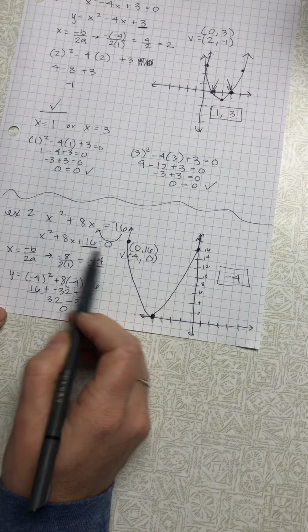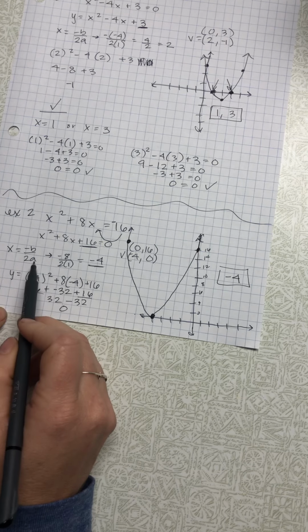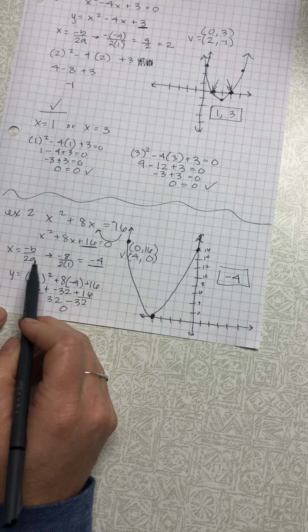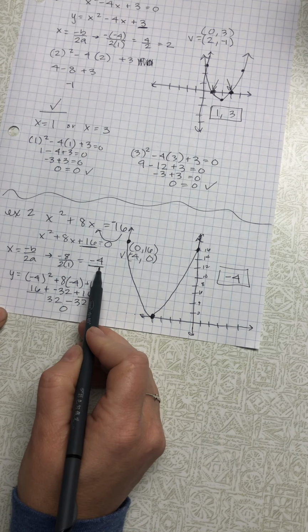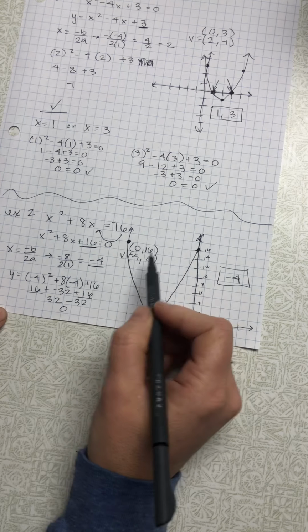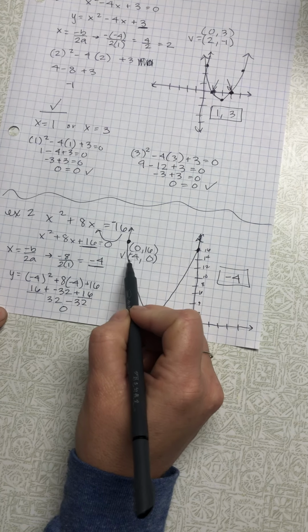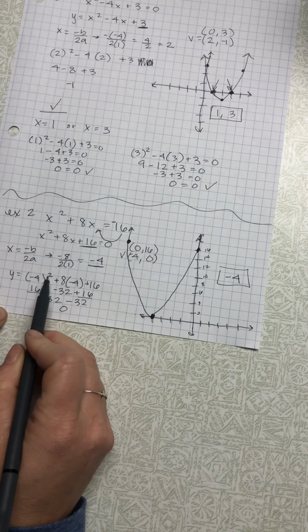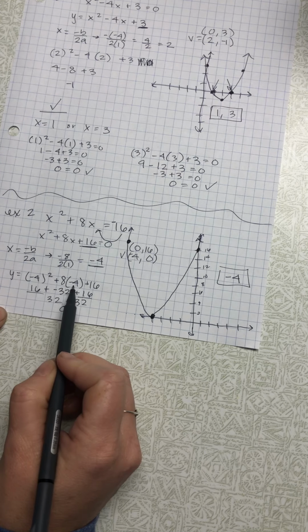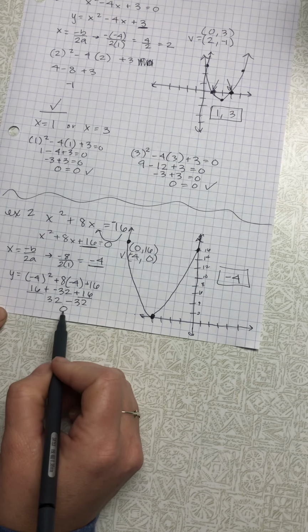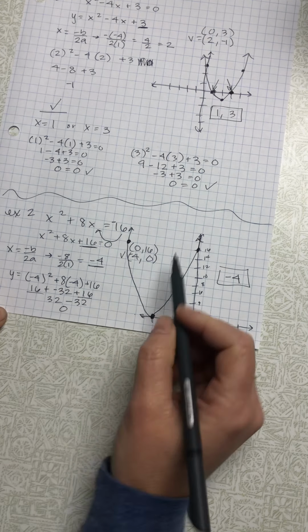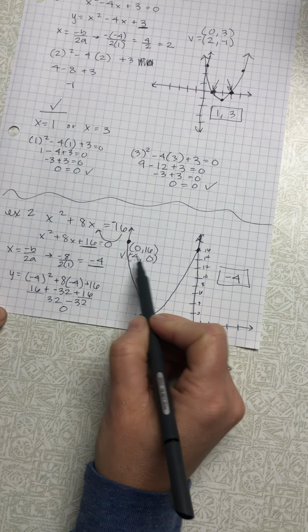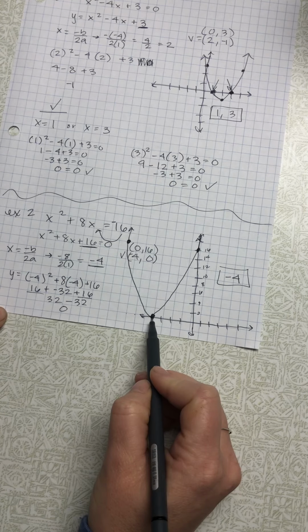Now that it's in the standard form, we can use the axis of symmetry formula to solve, and we get negative 4. Negative 4 becomes our first point for the vertex, which we substitute in. So negative 4 squared plus 8 times negative 4 plus 16. And when we solve that down, we get 0. So the point is going to be at negative 4, 0 to start.